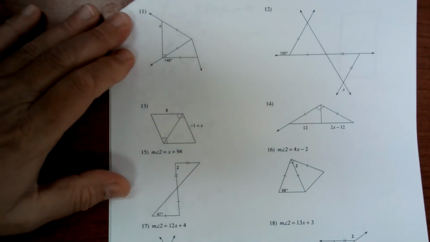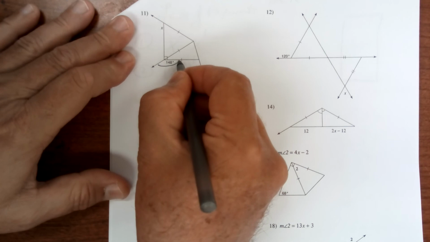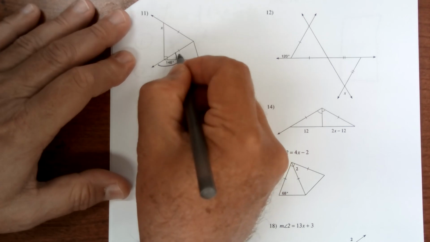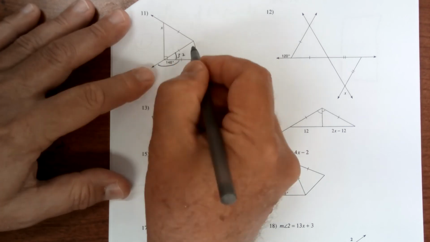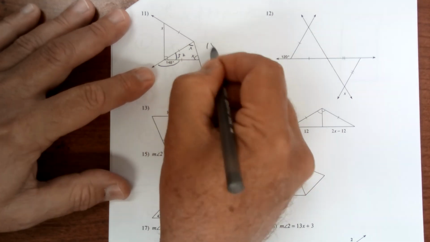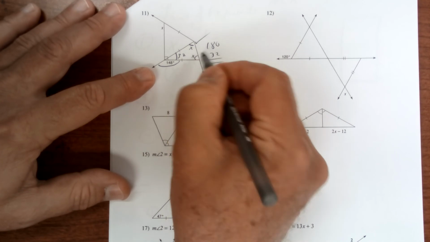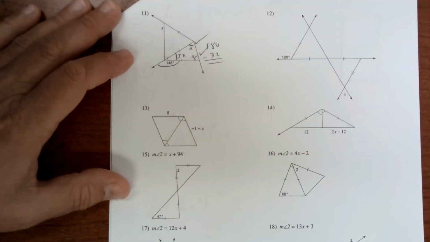Try to be creative. Like, take a look at this one right here. This angle right here is 148. So this one's got to be 32. It's an isosceles triangle, so this one has to be equal to this one. So you would take 180 minus 32, and whatever you get, you split it in half, and you got those two. So try to be creative on this worksheet.